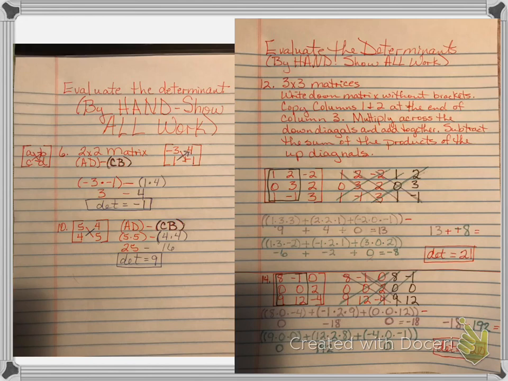All right, then we were evaluating determinants by hand. You can see right here that I have shown you the elements. I've named them A, B, C, D for the 2 by 2 to help us see this little process right here. Okay, that's A times D minus B times C.